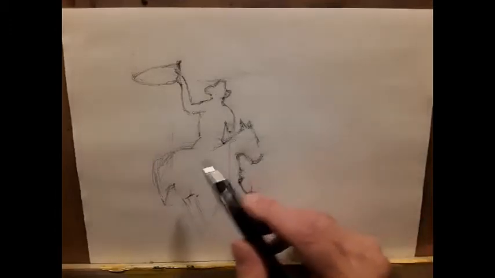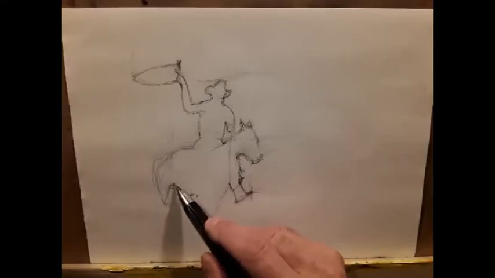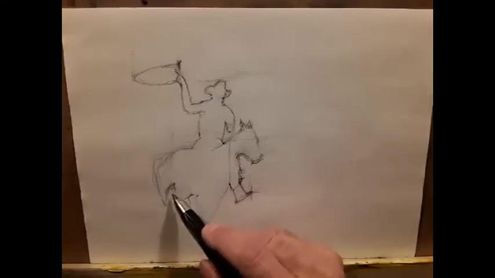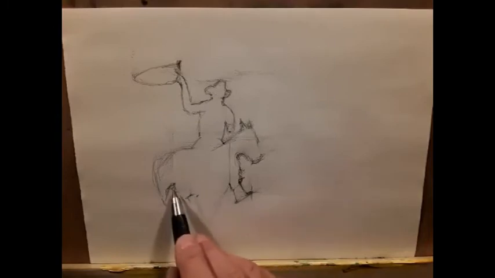I can barely make out part of his stirrup on the left side, which is just below this outline of the back leg back here. And it is also above this toe vertically, so it's up here.